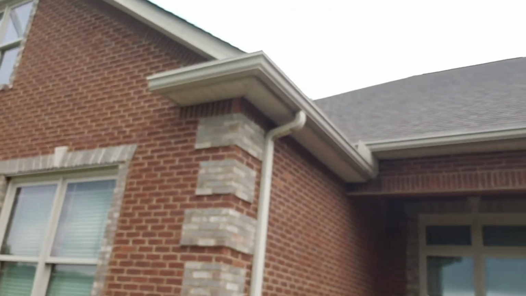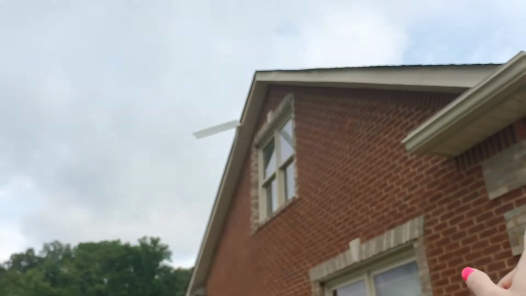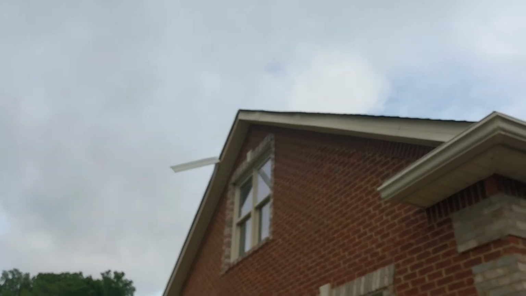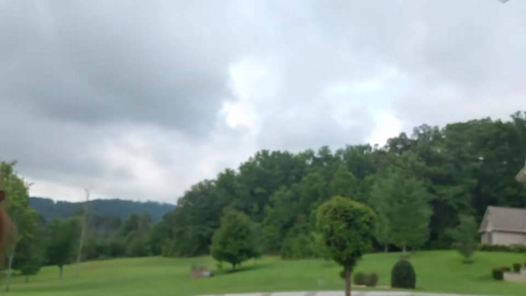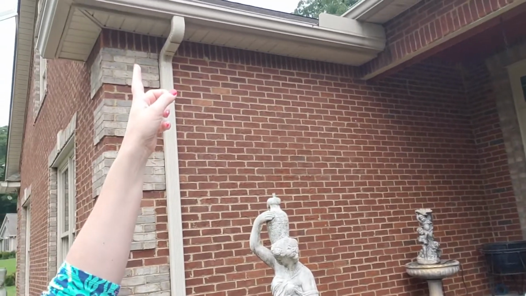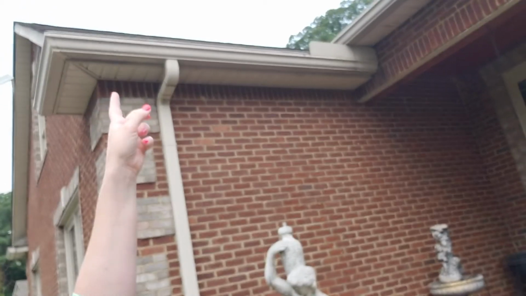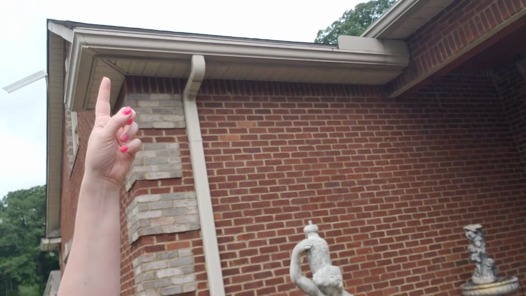Now this other part, see, it's right there, it's under the gutter, it goes all the way up underneath the fascia. Let's see if I can get another picture of it right here. Pointing camera and finger at the same time is a little bit difficult. Okay, there. And it goes around the bottom.